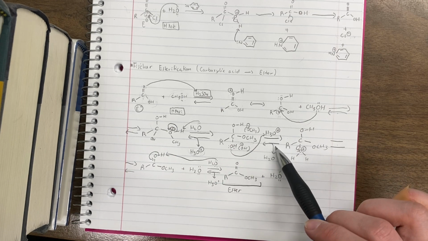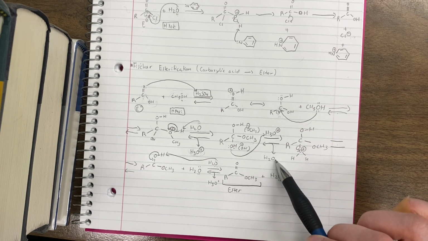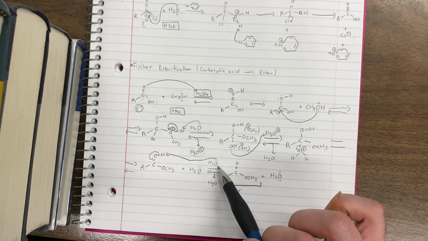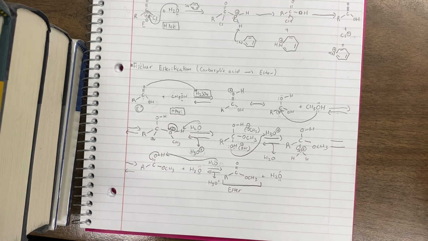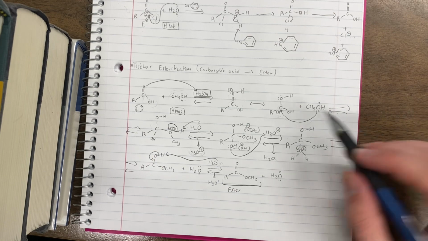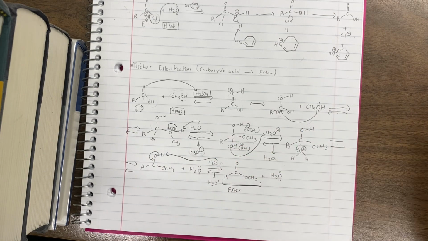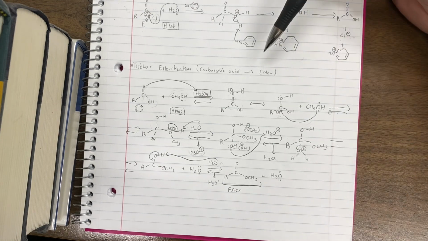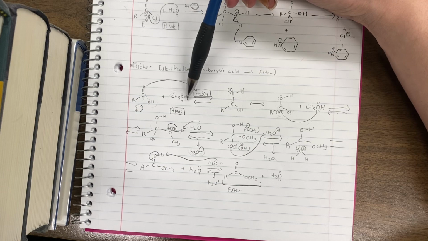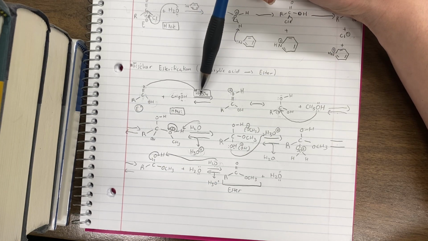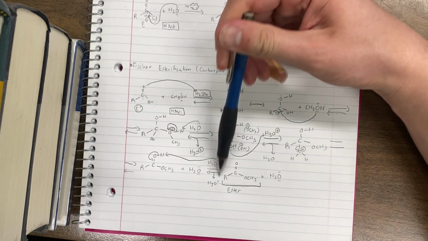After we protonate, we have the water here, that's a base, that is ready to deprotonate. So this is how I use it, and it kind of makes sense. Every step follows each other, and this is how you go from a carboxylic acid that reacts with methanol, which needs an acid, to then obtain our ester.